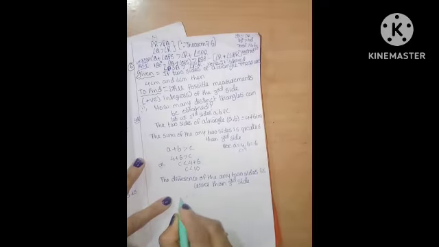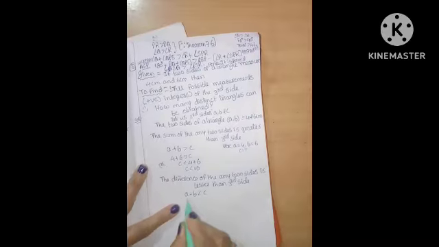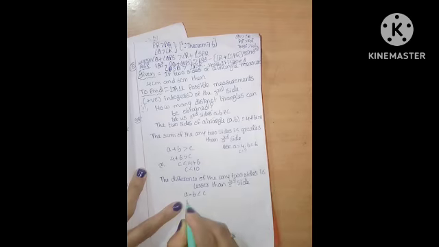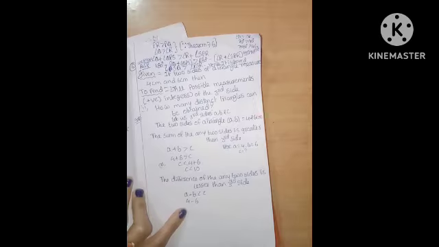The difference here: A minus B is less than the third side. What is A? Here it is 4 minus 6, or 6 minus 4. Okay, 6 minus 4 only.